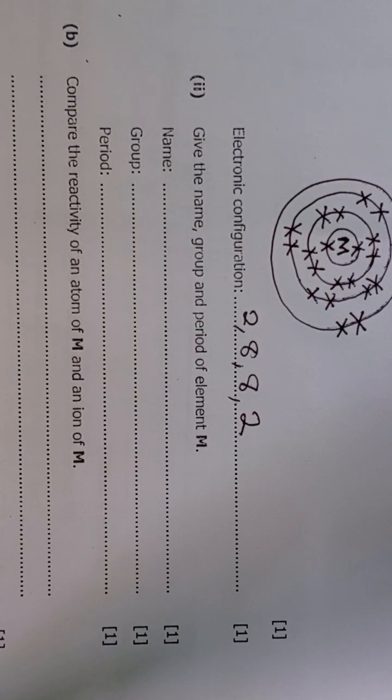So part 2, give the name, group, and period of element M. So here you go on the periodic table so that you check the group where it is coming from, the period, then you'll be able to know even the name.